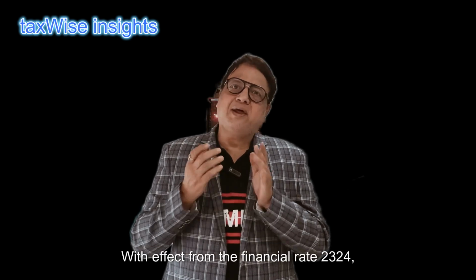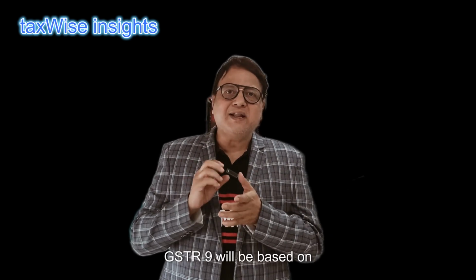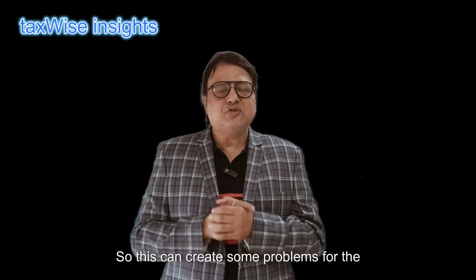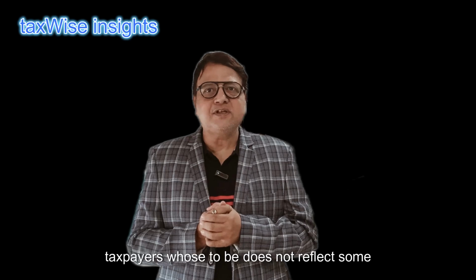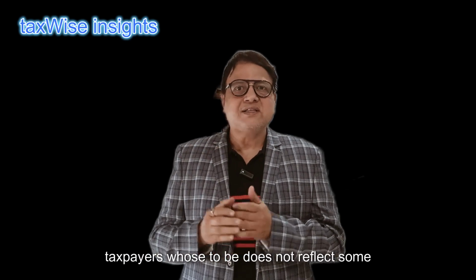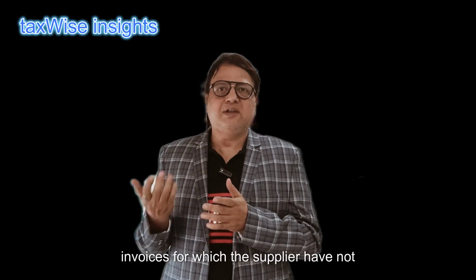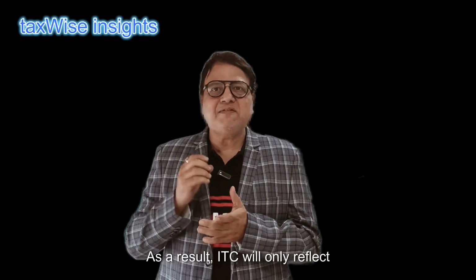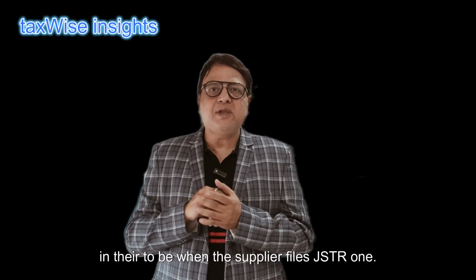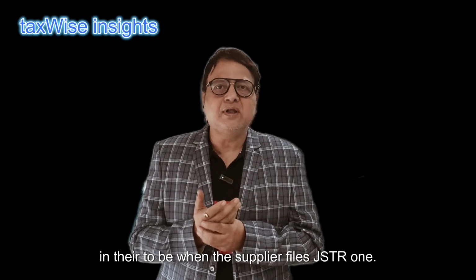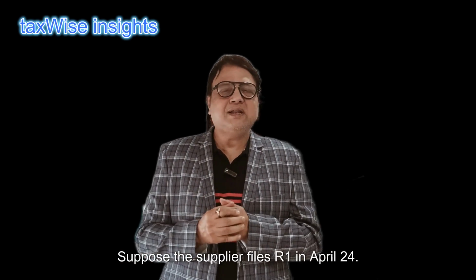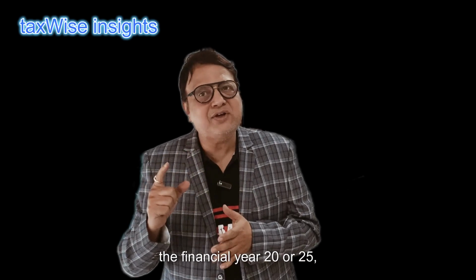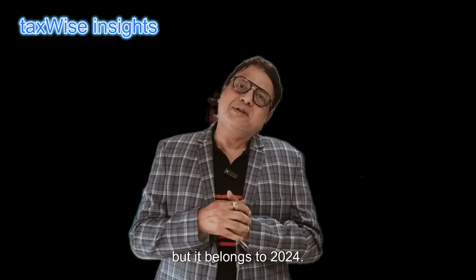With effect from the financial year 23-24, GSTR-9 will be based on GSTR-2B rather than 2A. This can create some problems for taxpayers whose 2B does not reflect some ITC for the previous year, for invoices for which the supplier has not filed GSTR-1. As a result, ITC will only reflect in their 2B when the supplier files his GSTR-1. Suppose the supplier files GSTR-1 in April 24. This particular ITC can figure in the financial year 24-25, but it belongs to 23-24.